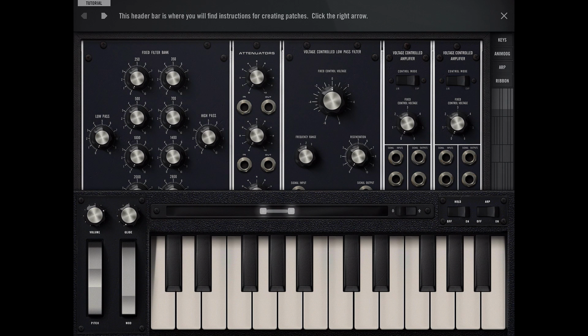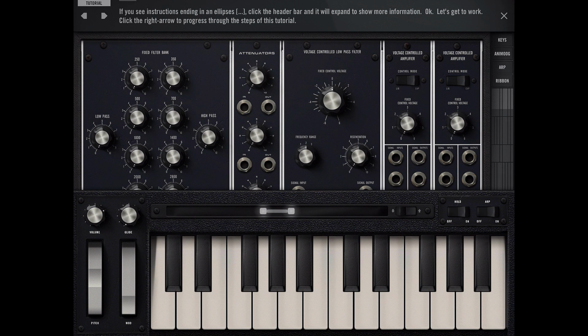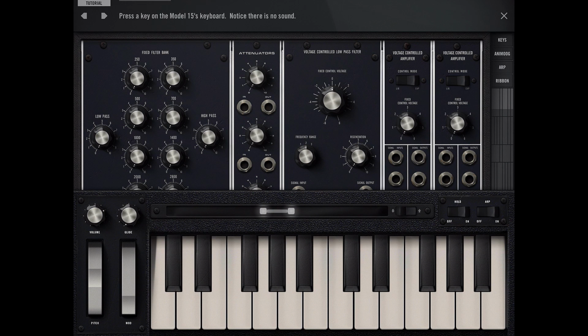Header bar is where we're going to talk about it. If you see instructions, expand it. Let's get to work. A modular synthesizer is a system comprised of discrete components, or modules. Each individual module does a specific job and is connected to other modules using patch cables.